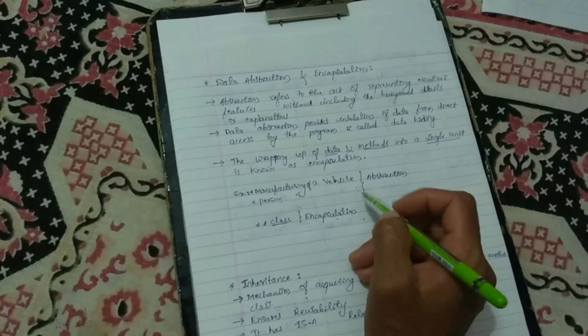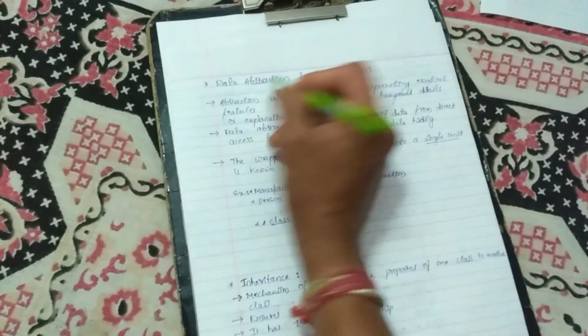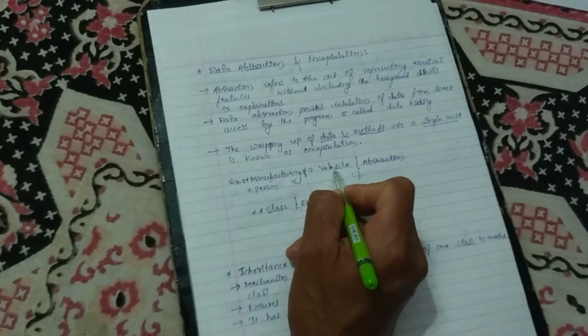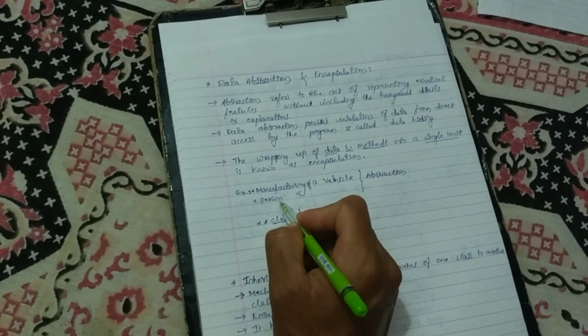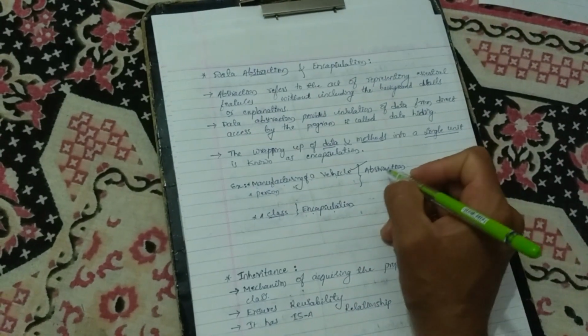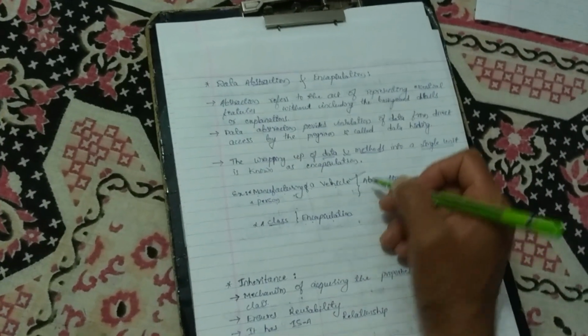If you want an example of data abstraction, take the manufacturing of a vehicle.